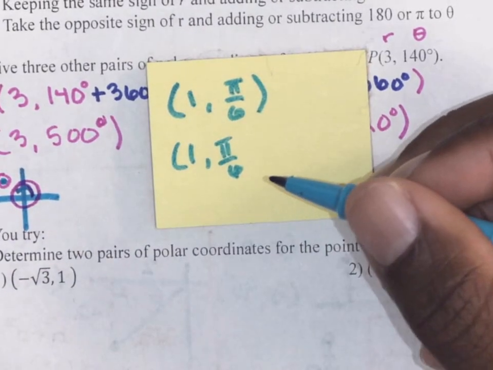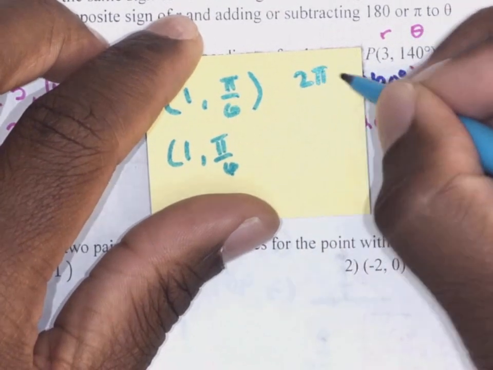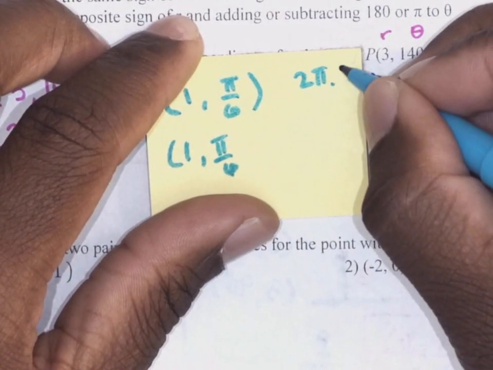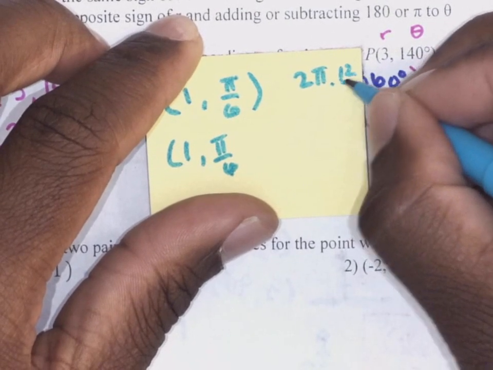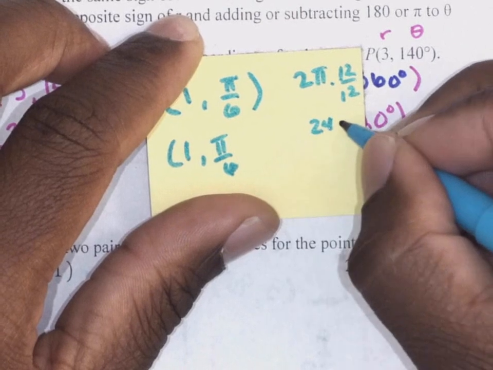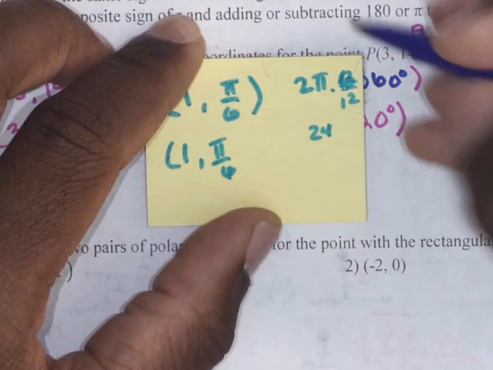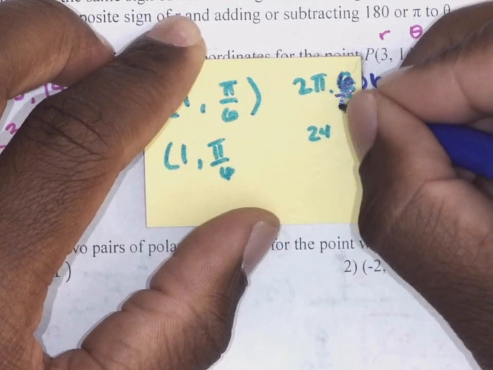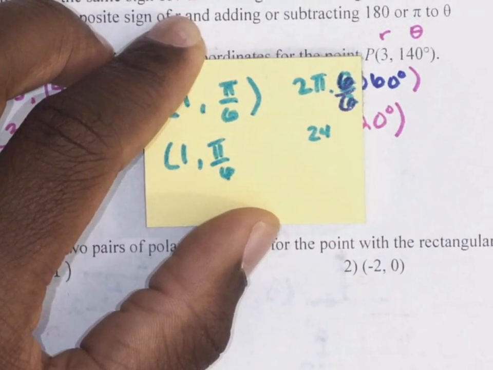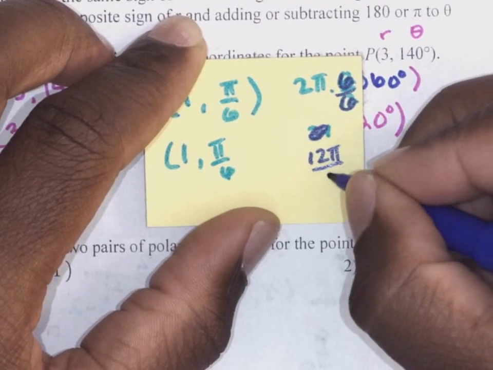So instead of adding 2 pi, I would convert 2 pi by multiplying by 6 over 6, and I would get 12 pi over 6.